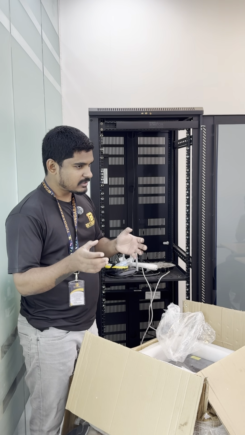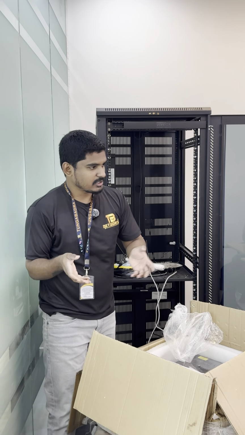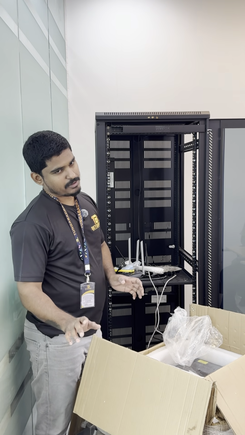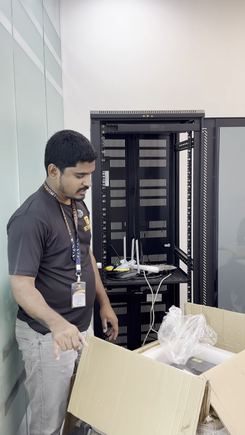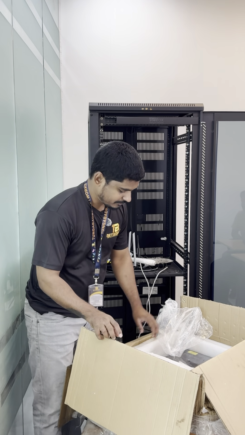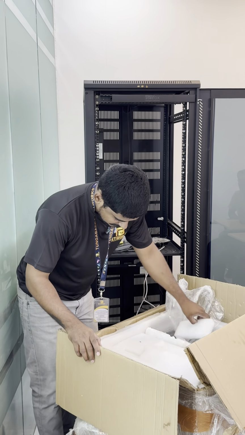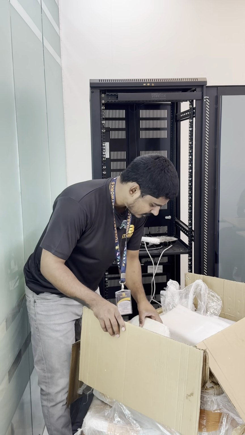Line cards. Line card means you have a big chassis, and in the chassis you have to install a line card. For October 13 people, don't worry, I will explain through slides about chassis and line cards. I think we have switches only here, and we have access points.